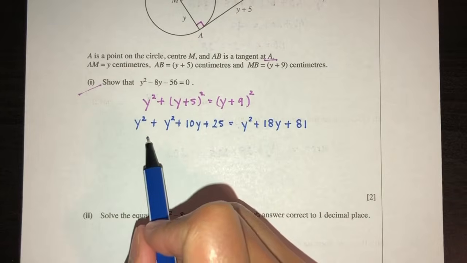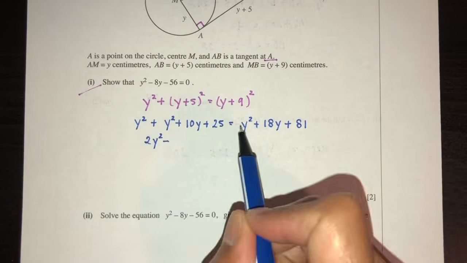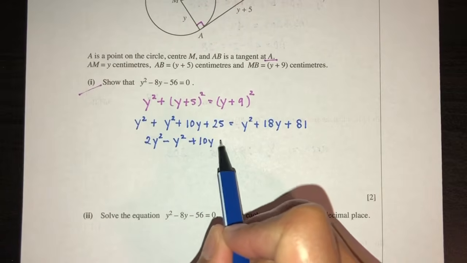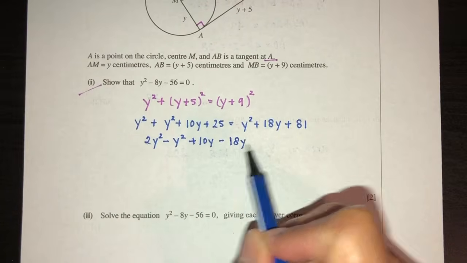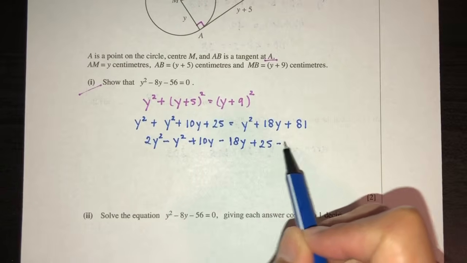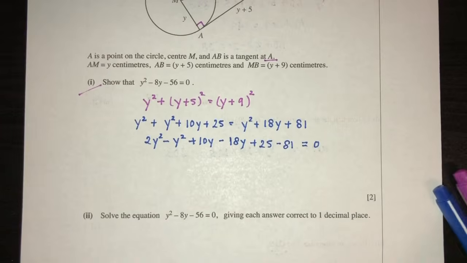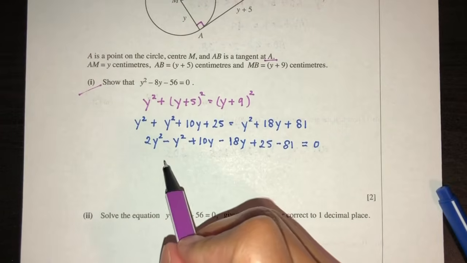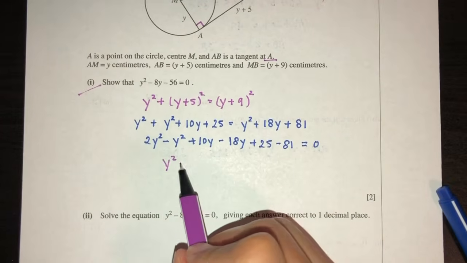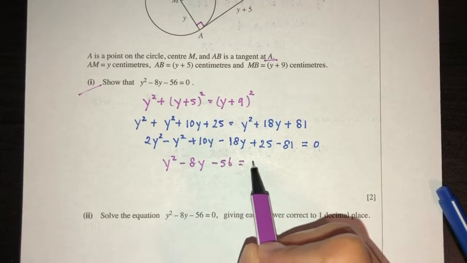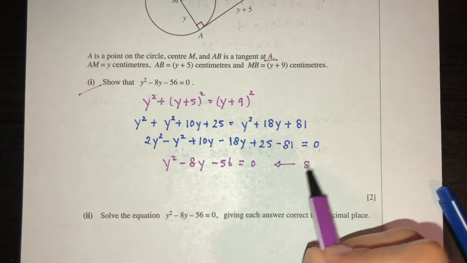Here you have 2y squared minus y squared, plus 10y minus 18y, plus 25 minus 81 equal to 0. So 2y squared minus y squared will be y squared minus 8y minus 56 equal to 0. This is shown as required.